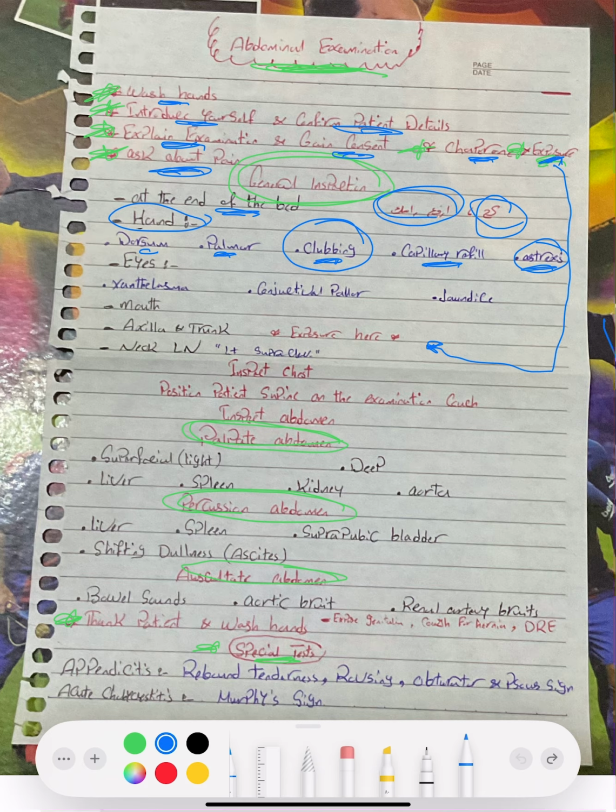Okay. After that, we go to inspect the eyes: xanthelasma, which is related to hyperlipidemia, conjunctival pallor related to anemia, and jaundice related to raised bilirubin, hyperbilirubinemia. Okay. And after that, we can look at the mouth for angular stomatitis, oral candidiasis, mouth ulcers, glossitis. Okay, could you please open your mouth for me? And could you please raise your tongue to the roof of the mouth?